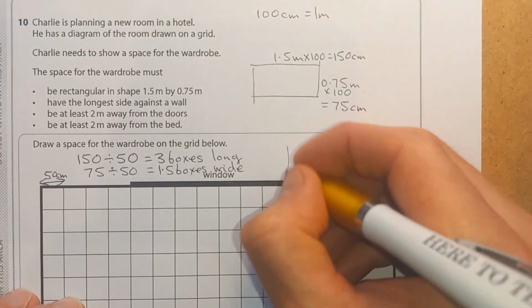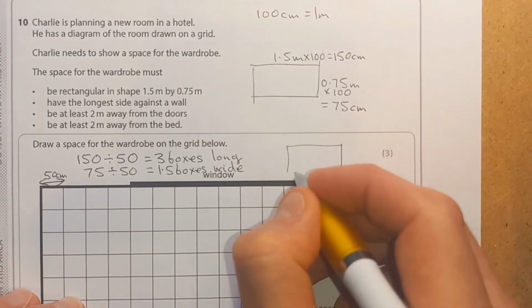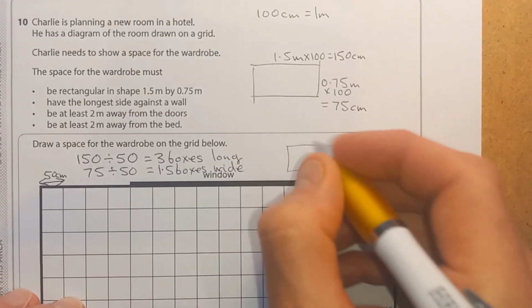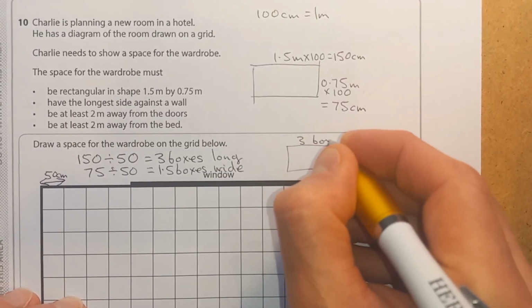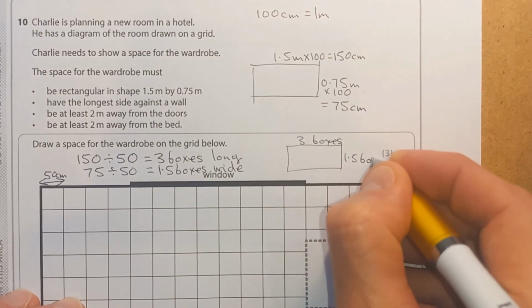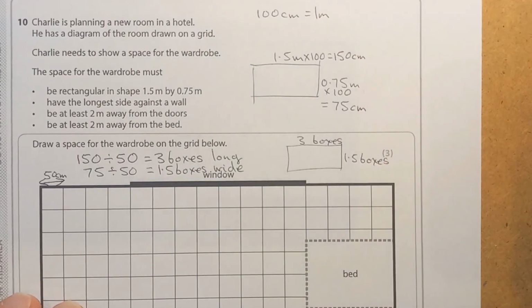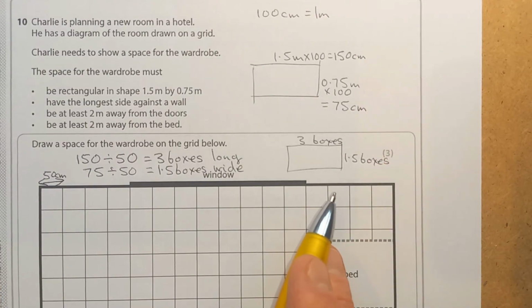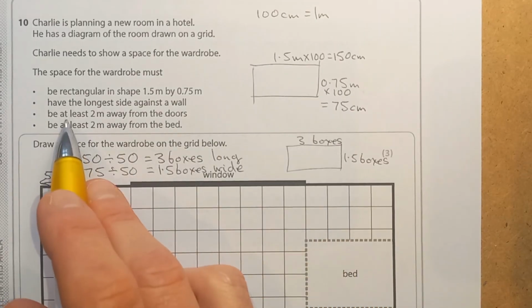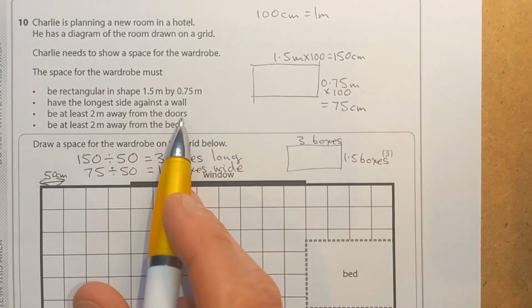Okay, so let's draw another little sketch. So the same as what we've got at the top, but instead of centimetres now we can say, this will be 3 boxes and 1.5 boxes. Right, so we know how big the wardrobe is. We know we need the longer side against a wall. It's got to be at least 2 metres away from the doors.